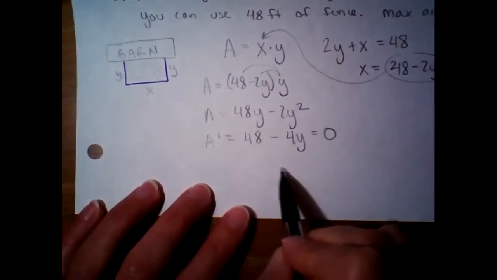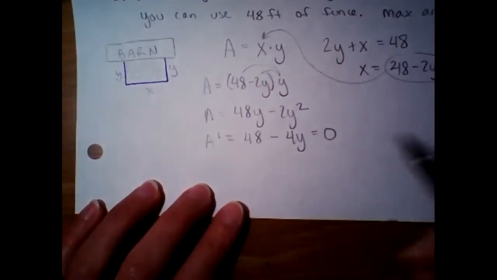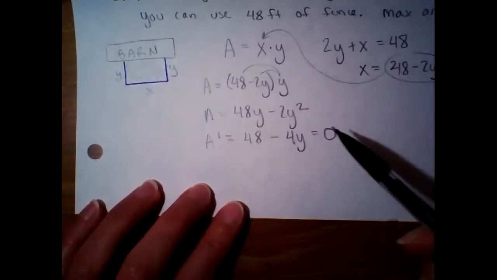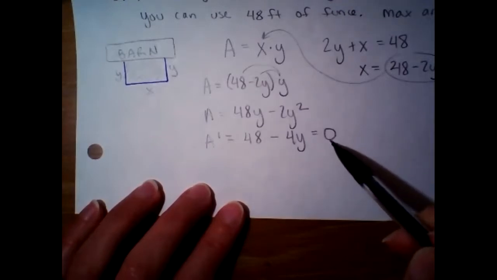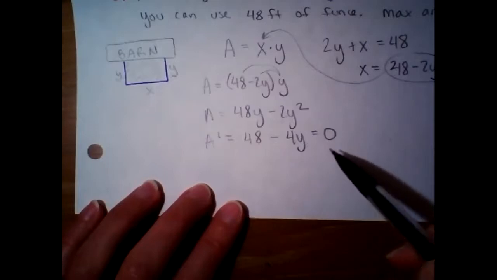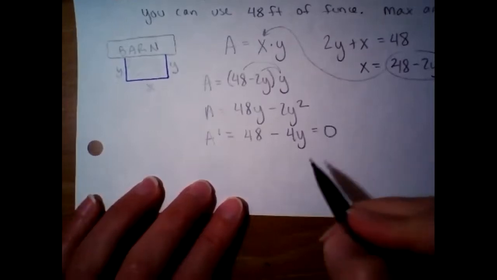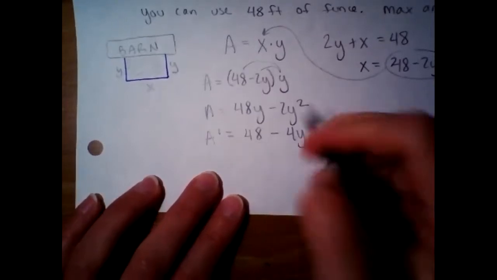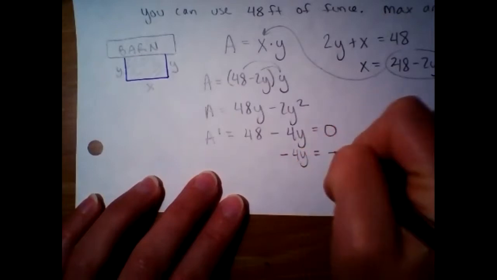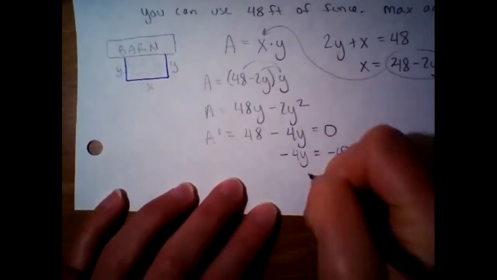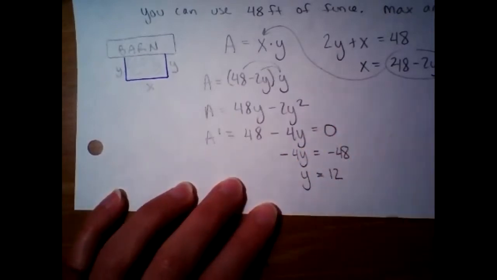The reason why you take a derivative is you're trying to optimize, and that means maximums and minimums. Maximums and minimums come from critical points. So derivative equals 0 gives you the critical points, and that's where you get maximums and minimums. All right, so we're going to set this equal to 0. So I'm going to subtract over the 48. And so y is 12 feet.